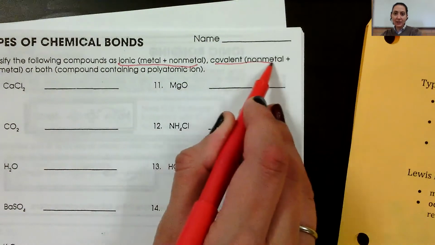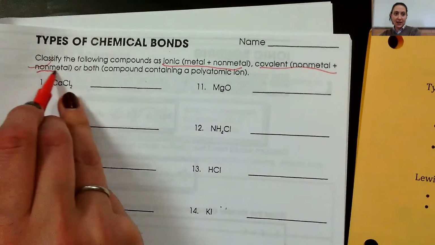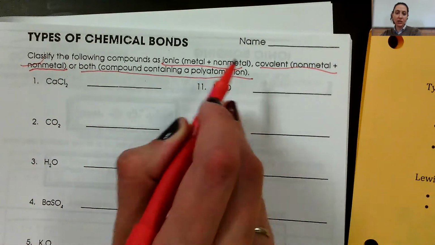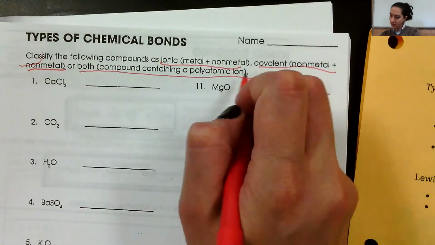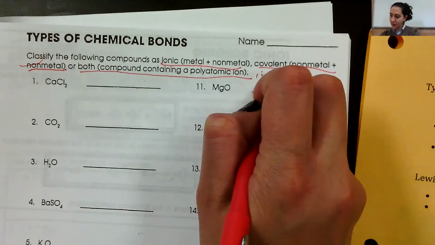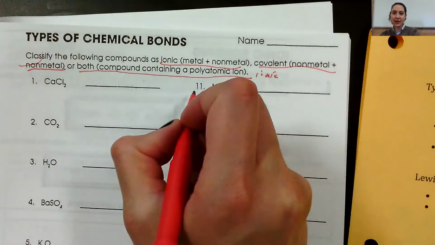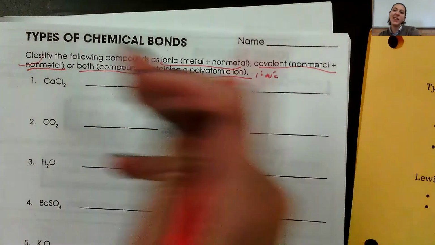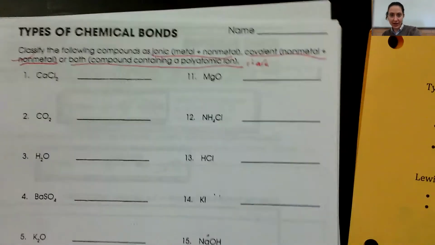Covalent is a metal or two nonmetals. And they also say something called both. These are technically all ionic. So ionic is okay for these two, but they have a polyatomic ion, and polyatomic ions are actually covalent molecules. They're just covalent ions, so they're still considered ions.